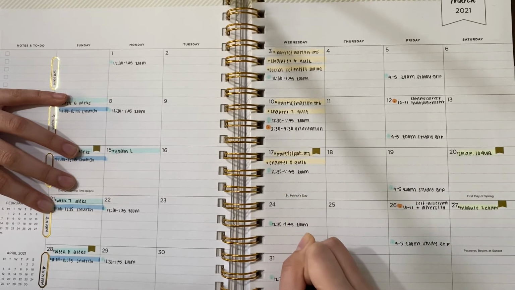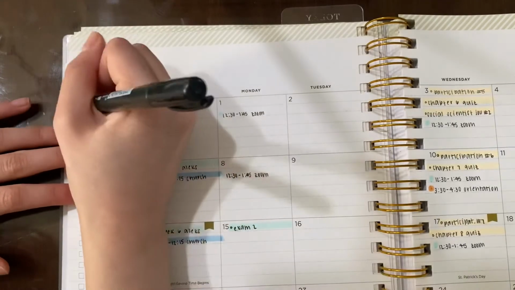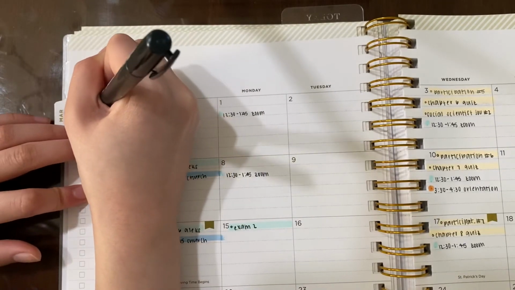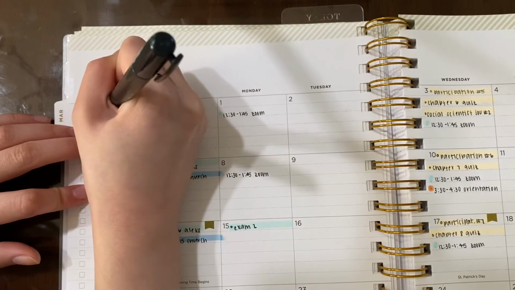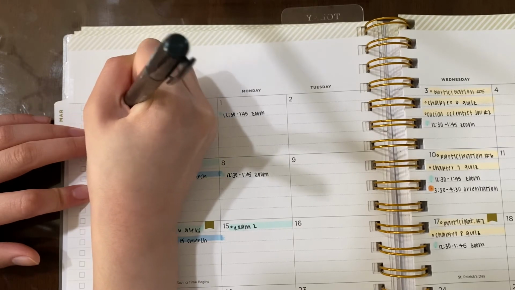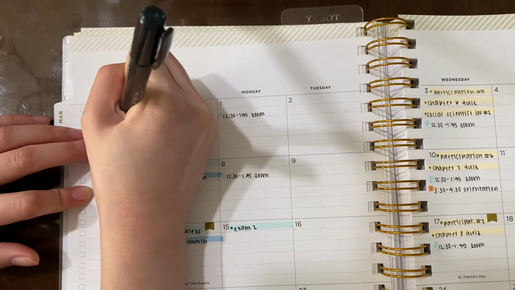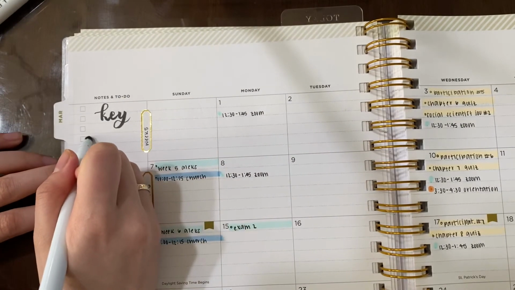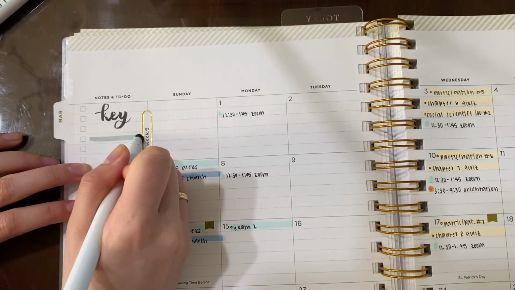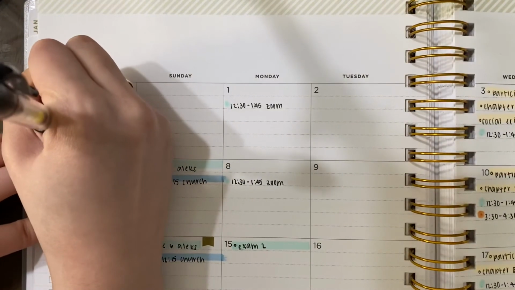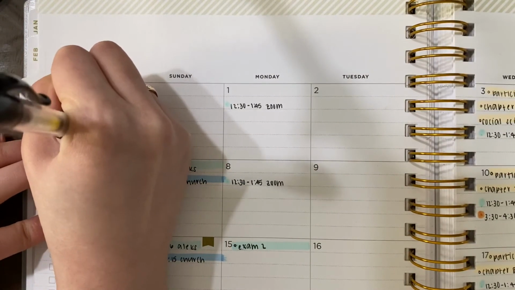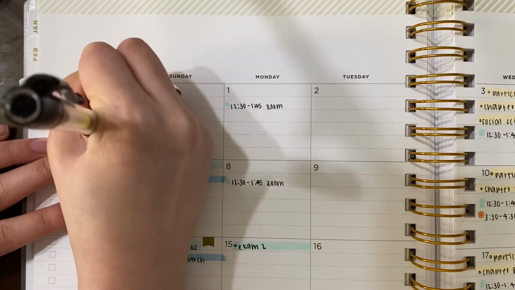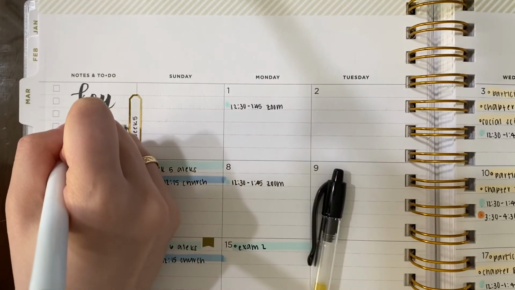So earlier I did mention that my planning and organization system has changed. So in the notes section on the left side here, I'm going to use my Tombow Fudenosuke hard tip brush pen to hand letter the word key at the top. I took this gray color to demonstrate my highlighted line and color bullet rule, highlighted line for all day and a color bullet for a designated time.